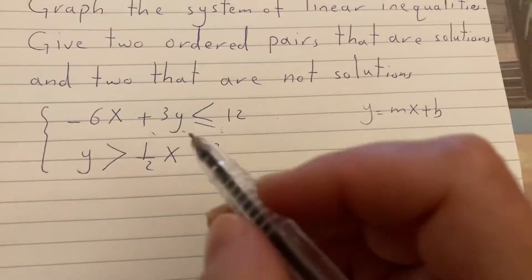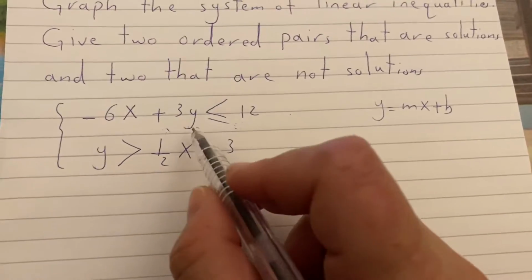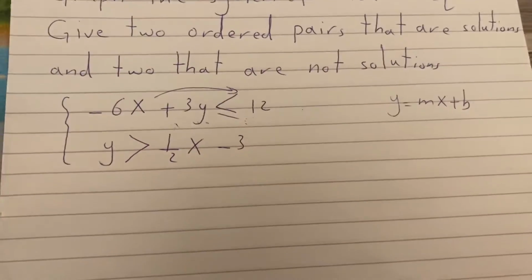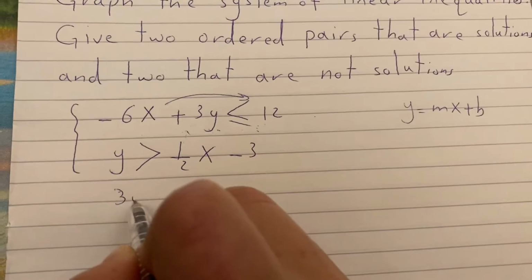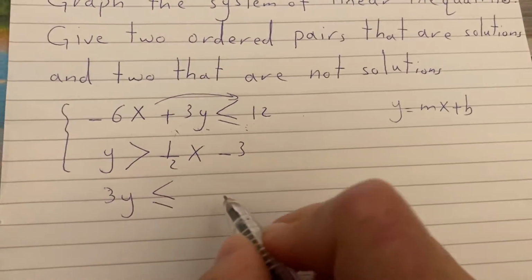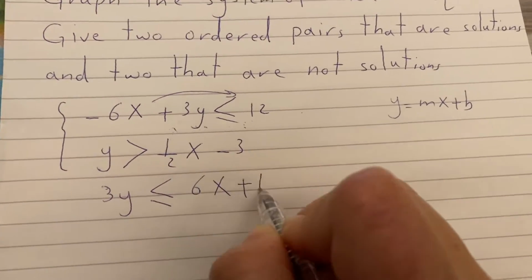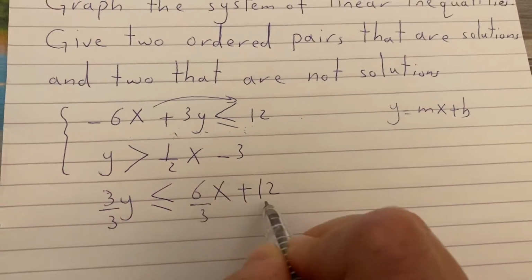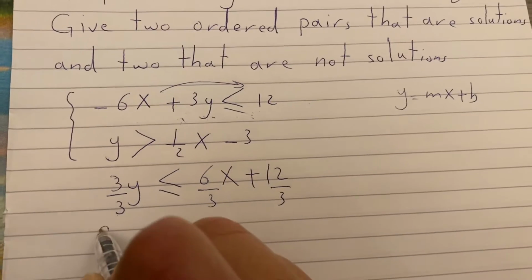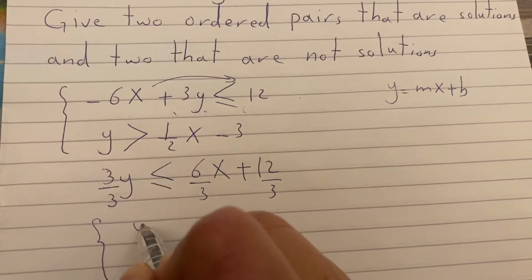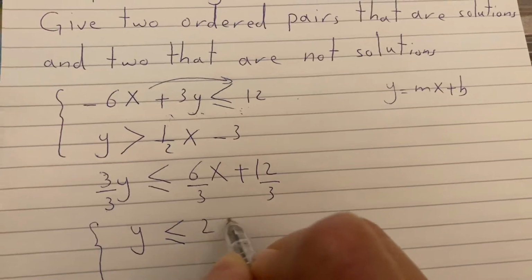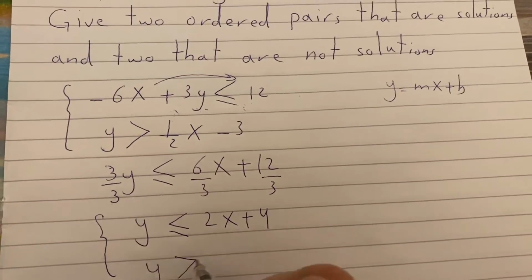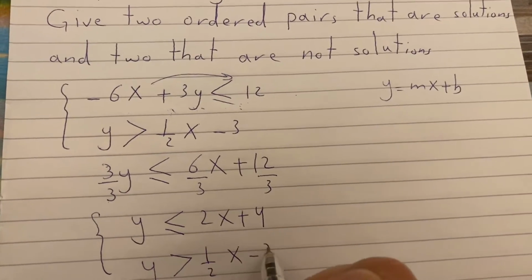Now, if I need to change this one to this one, I need to isolate the y. So if I need to isolate y, I will bring the negative 6x to the other side. So it will become 3y less than or equal to, negative 6x will go positive 6x plus 12. Now I need to isolate y, so I divide all the sides by 3. Now my new equation is y less than or equal to 2x plus 4. The second one remains as it is, y greater than one half x minus 3.